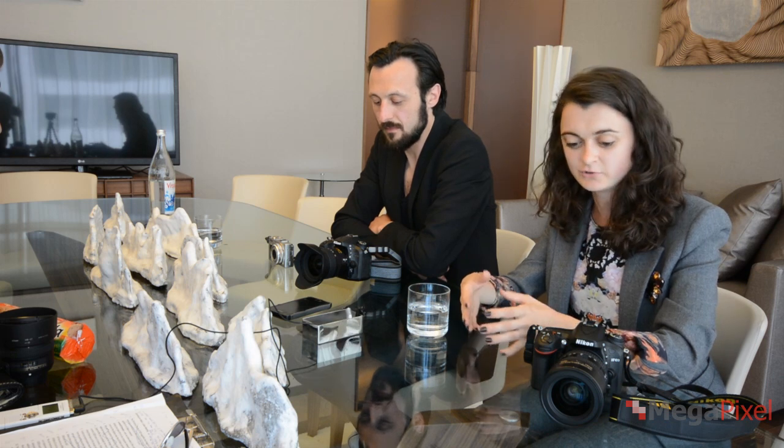And it's targeted to a quite wide spectrum of users, mostly enthusiast users. So it's more advanced than the D7000, but it's not positioned as a professional camera like the D300S. And the D300S is still basically currently in the line of cameras for Nikon, right? Yeah, the D300S is also still in the lineup.